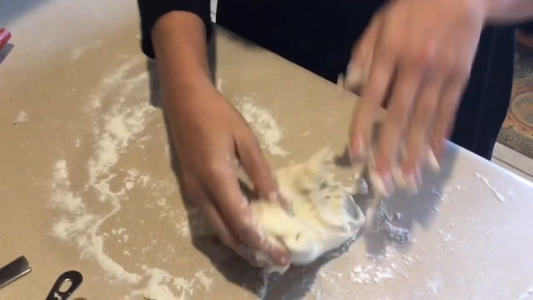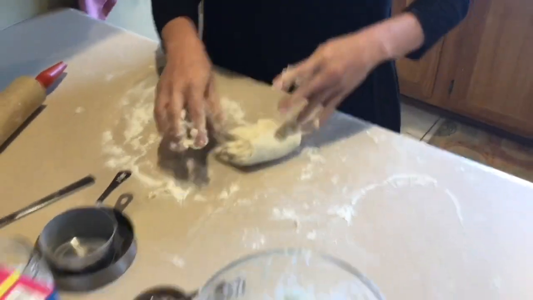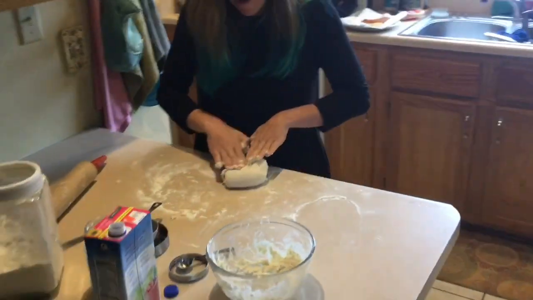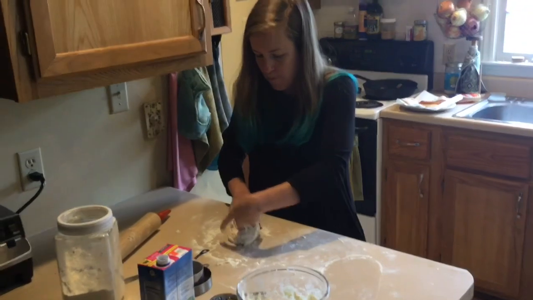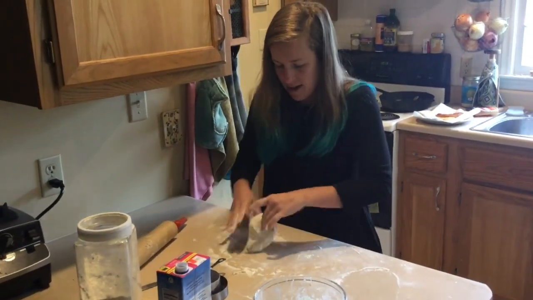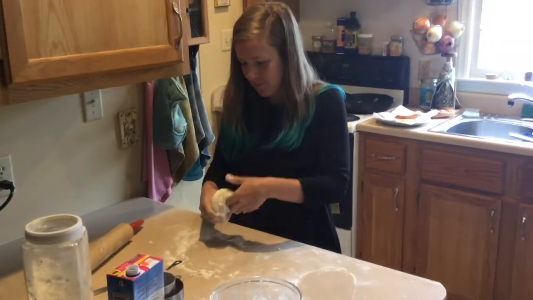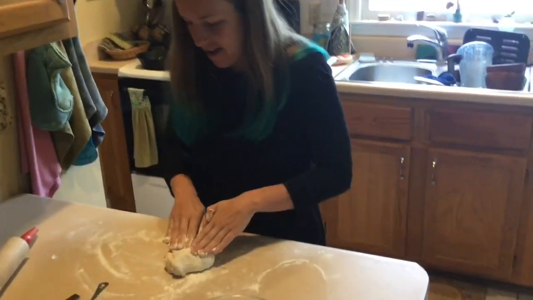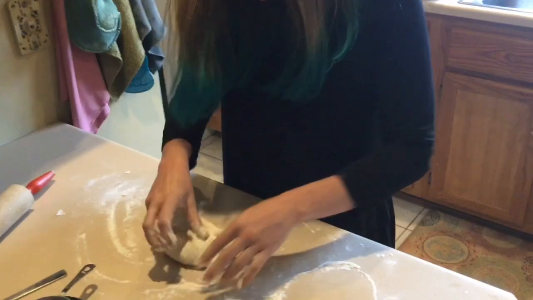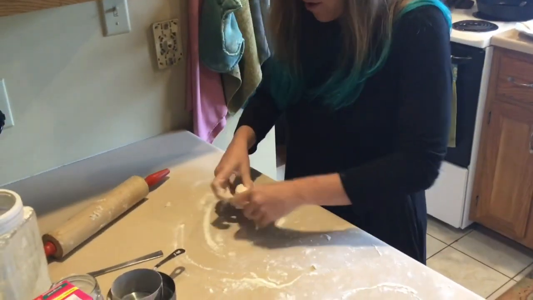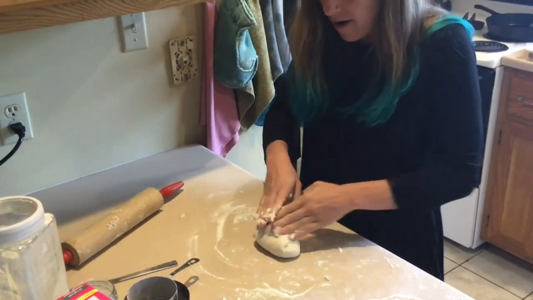And then this is what's called kneading. And a lot of recipes like bread and fry jacks, you knead your dough. Remember, we don't want it to be sticky anymore.